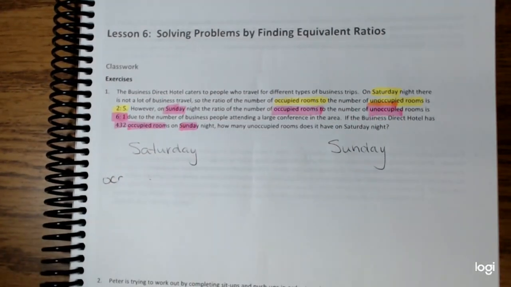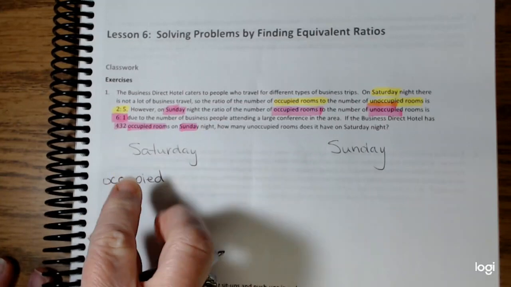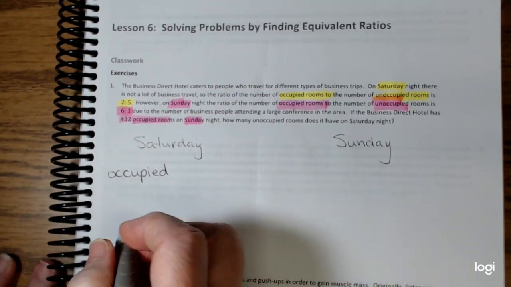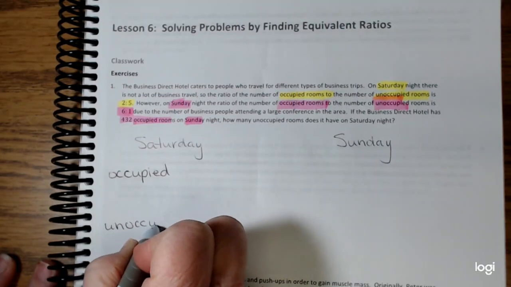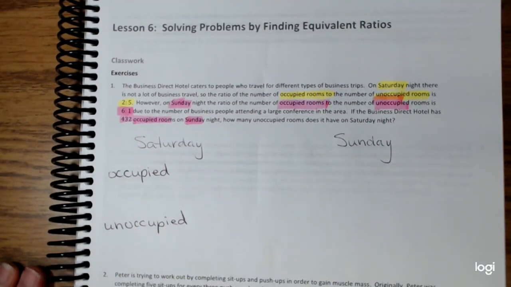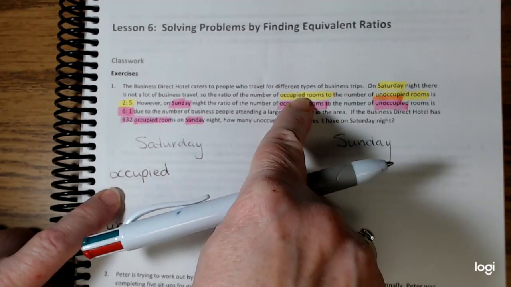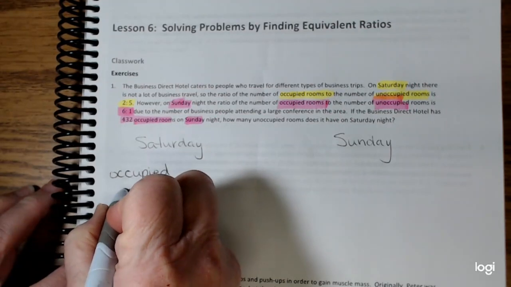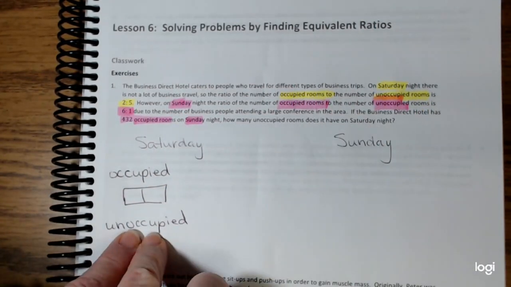Yep, that's good. Remember, occupied rooms are the rooms that are being used, and unoccupied rooms. Okay, occupied rooms. Let's look for Saturday. Occupied rooms is 2. Saturday.